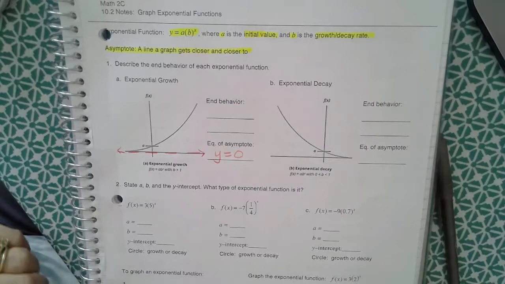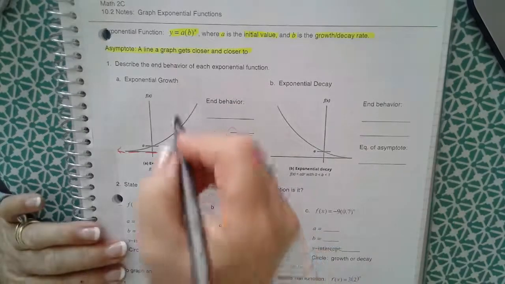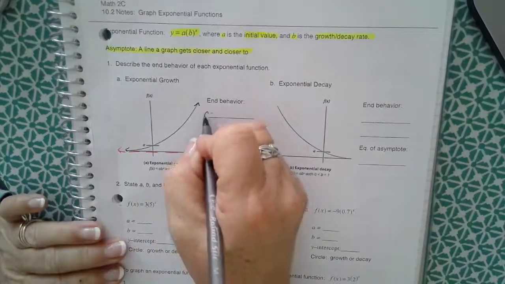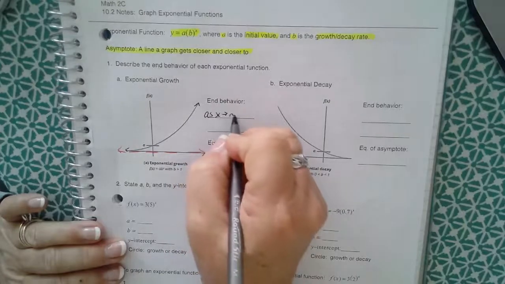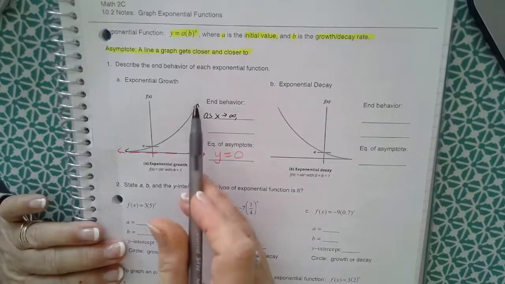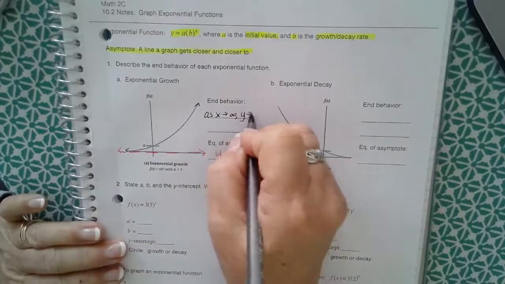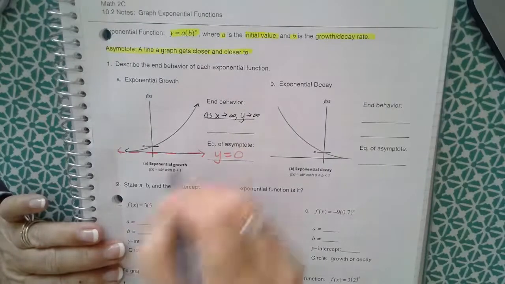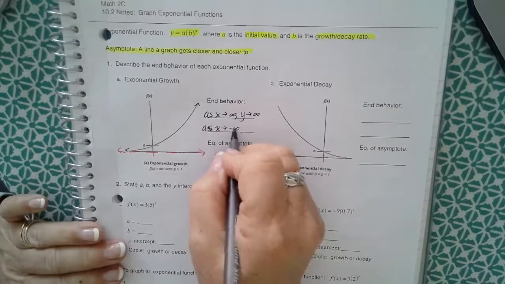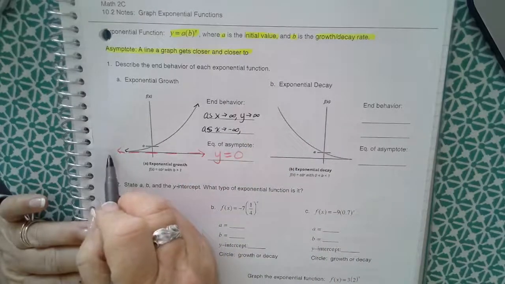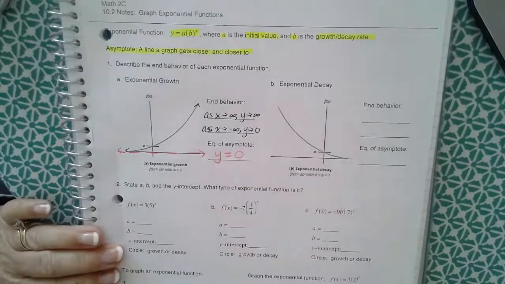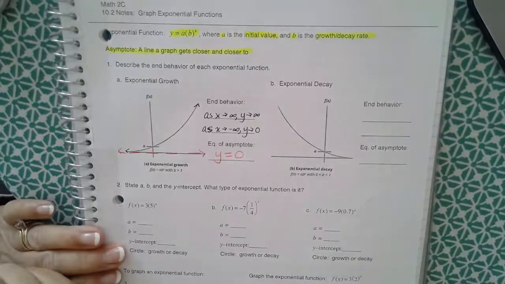Now, when we're dealing with end behavior, we're going to assume this graph goes on forever in both directions. So as x approaches infinity, what happens to my y? Well, as x is getting bigger and bigger and bigger, my y is getting bigger and bigger and bigger. So y is approaching infinity. As x approaches negative infinity, so as x is getting smaller and smaller and smaller, what is my y approaching? It's getting closer and closer to 0. It's not quite hitting it, but it's getting closer and closer to 0.